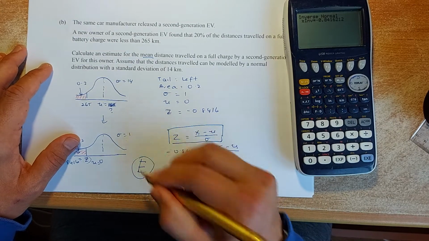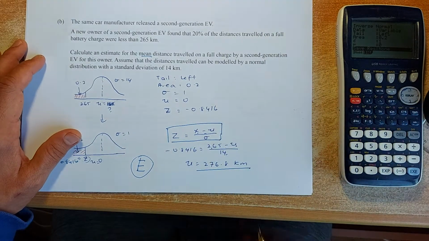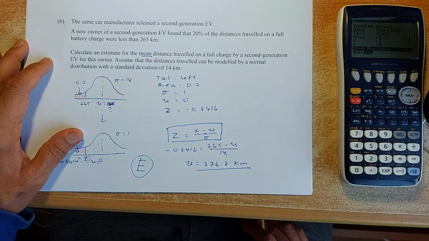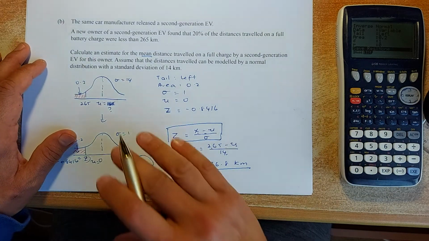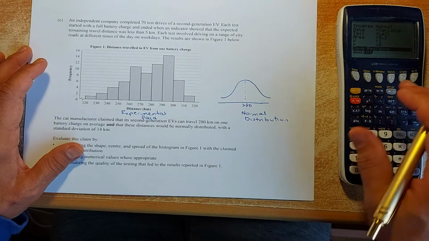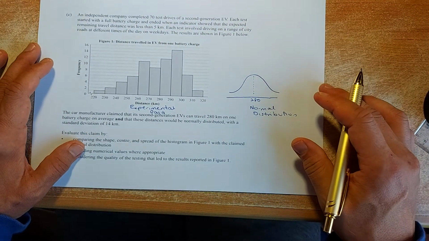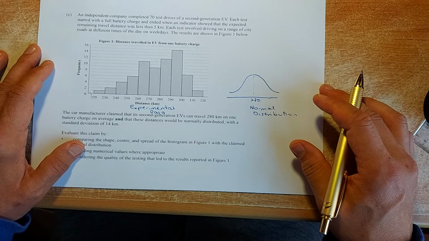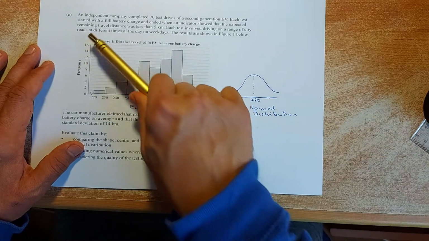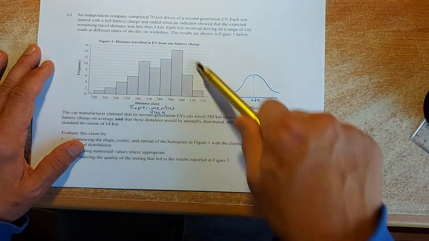and that will be an excellent question. And this question will also be taught in the level 3 statistics concept paper. Got it? Good. Now the last part is about answering using, we have to take out our graphic calculator now. Okay, so an independent company completed 70 test drives for the second generation EV. Each test started with a flat battery and ended as expected, shown on the graph. So this is the experimental data.